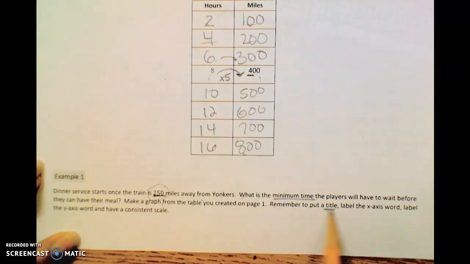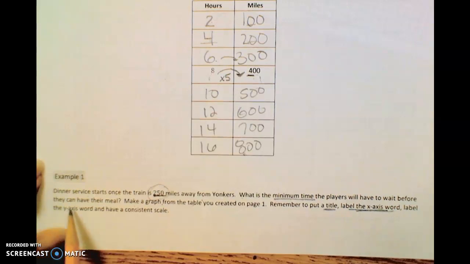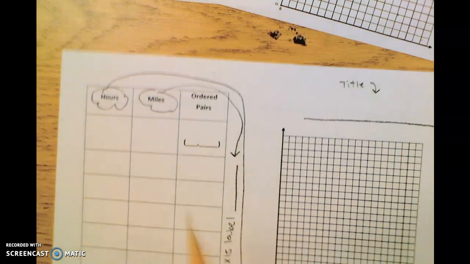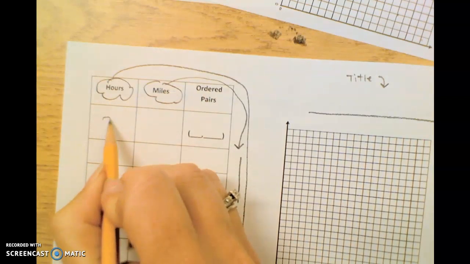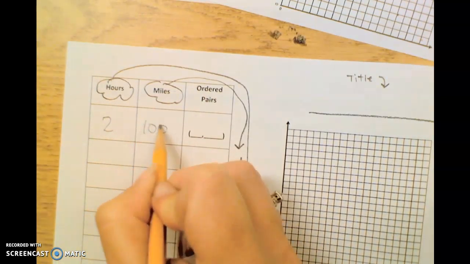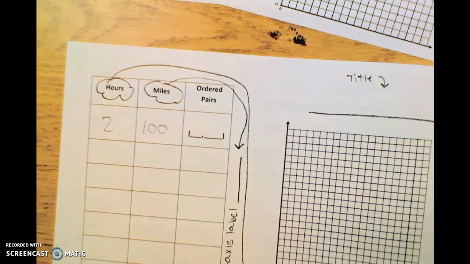Remember, you need to put a title on your graph. You need to label the x-axis word and label the y-axis word, and definitely make sure you have that consistent scale. So over here, when we have the ratio of 2 hours for 100 miles, that creates our ordered pairs.